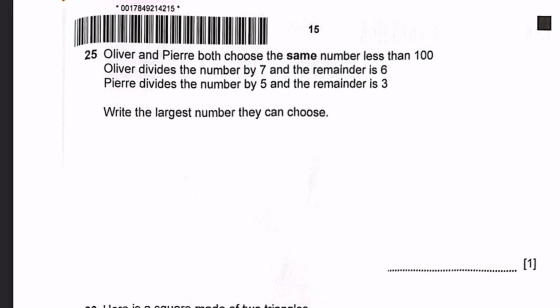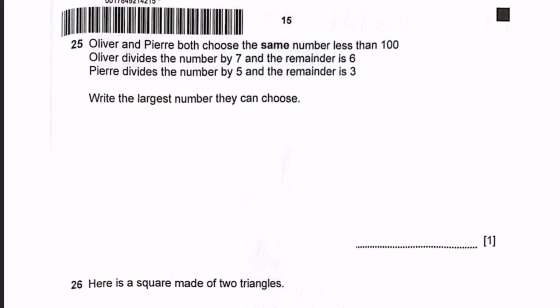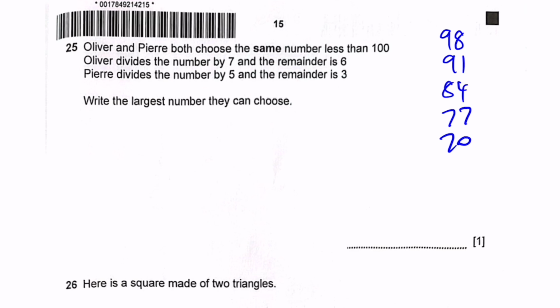So let's start from the largest number which is divisible by 7 and less than 100. Let's write the multiples of 7. So that will be 98, which is the largest less than 100, and then there's 91, 84, 77, 70, and it goes on. Let's just take these 5 first. If we need to, we'll take more. Now the remainder is 6. That means you have to add 6 to all of these to get the number which he has chosen.